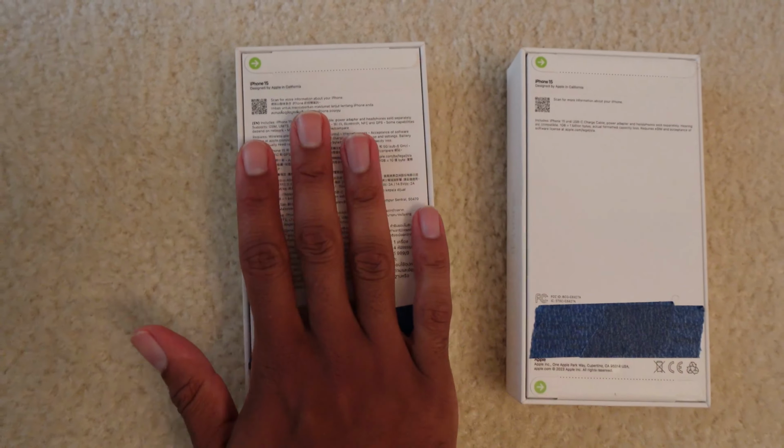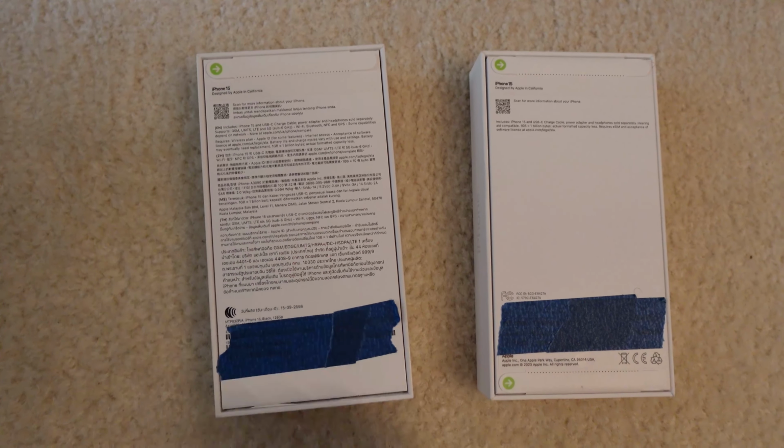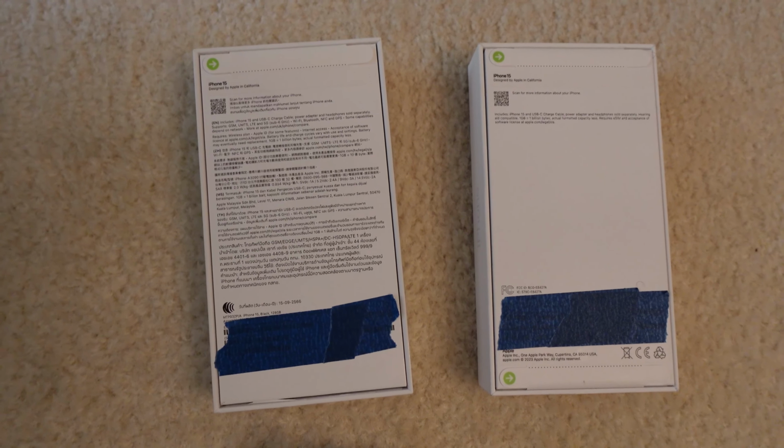But what is the big difference between these two phones? Before I get there, let me give you a little bit of background.